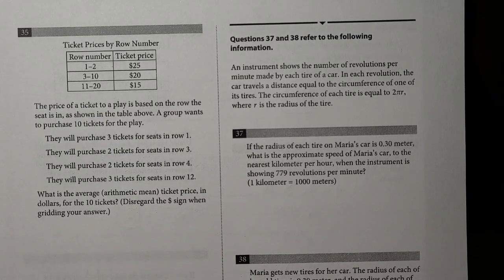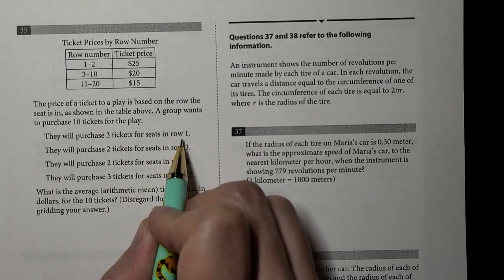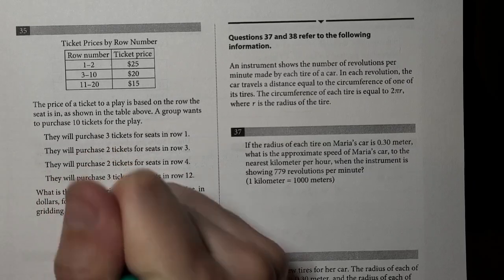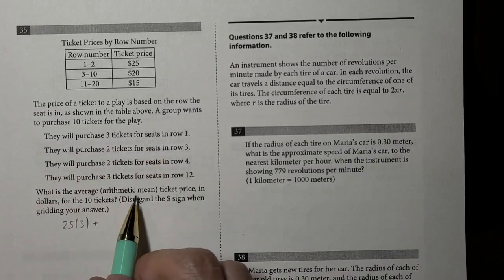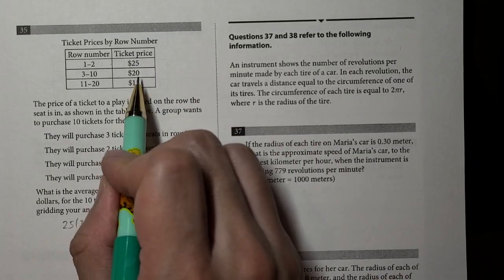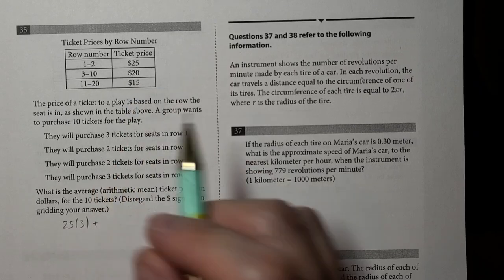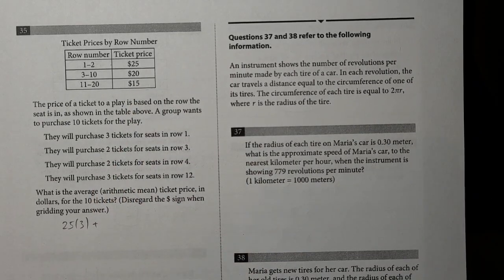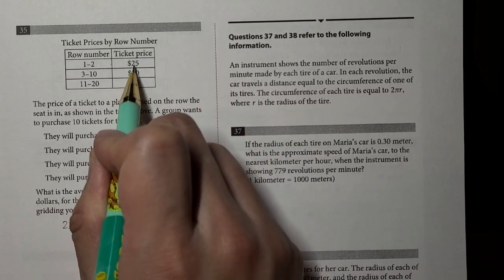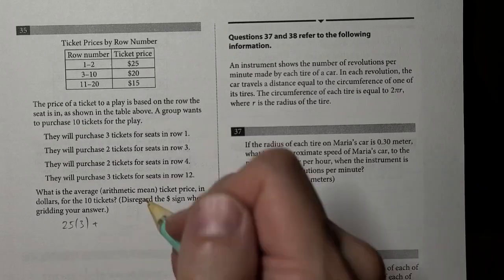Okay, so they'll purchase 3 tickets for row 1. How much does it cost for row 1? 25. So 25 times 3 plus, we're finding the mean. So there's going to be a list of numbers, and we're going to add them all up. So might as well do the 3 that are in row 1, 25 times 3, because you're going to add 25, 25, and 25. That's 25 times 3, or 75.